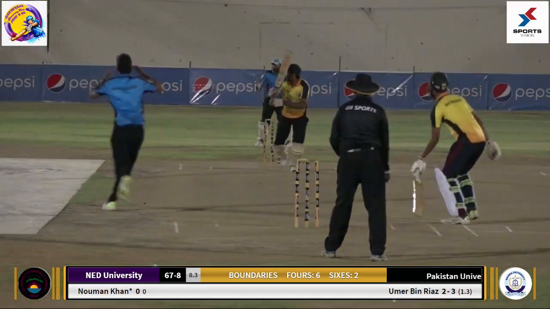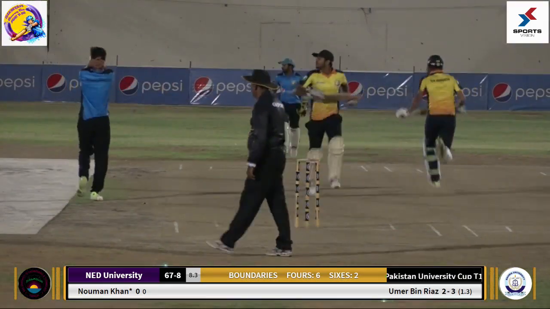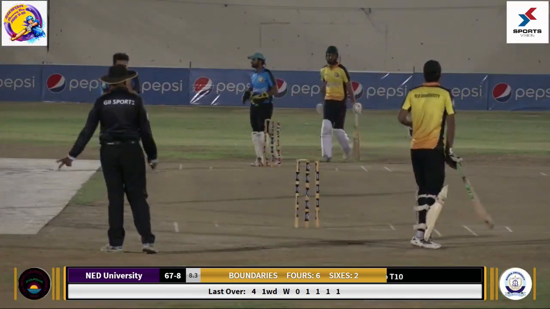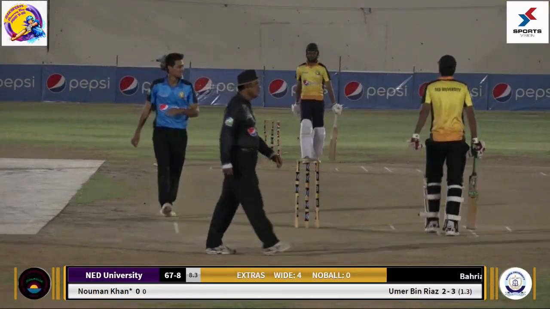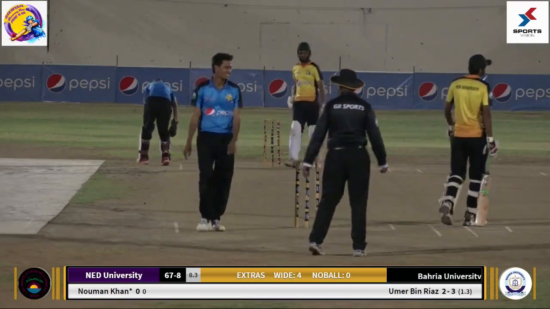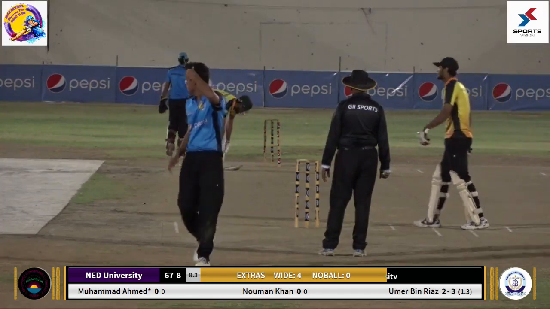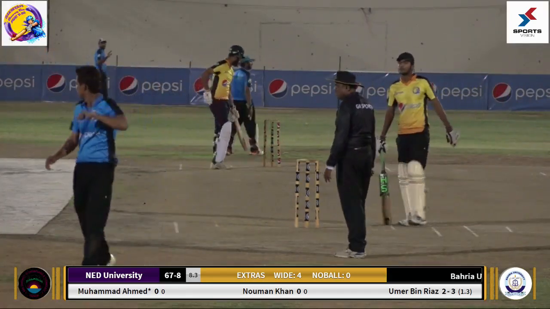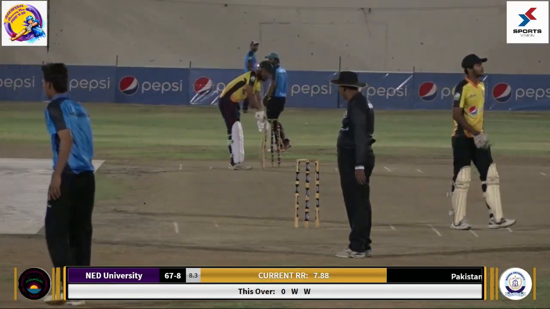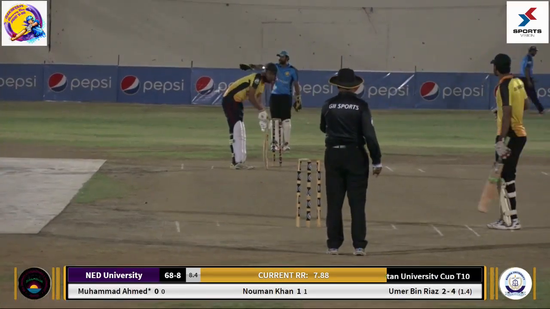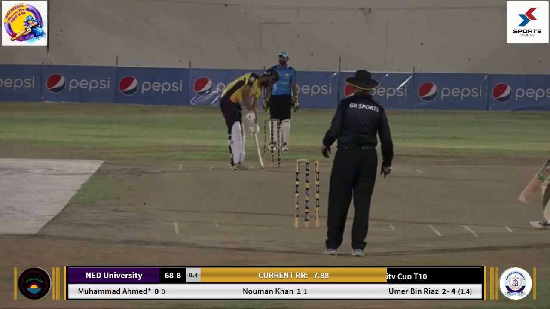Here we go. It's tapped towards cover for a safe single. So they have avoided the hat-trick. Excellent start by Umar bin Riaz, conceded 3 in his first over, and in this last over he has been quite magnificent. 4 runs conceded overall, and in this over he has conceded just 1 and picked up 2 wickets.